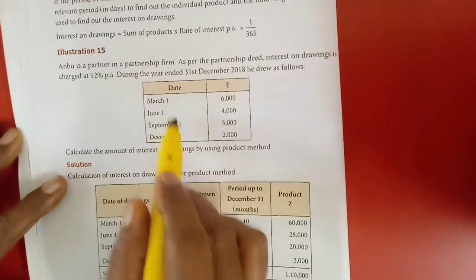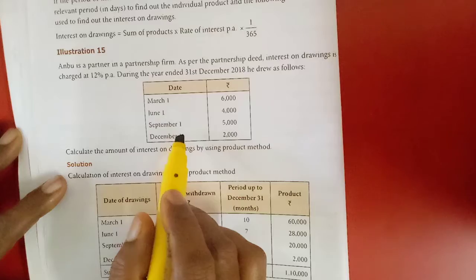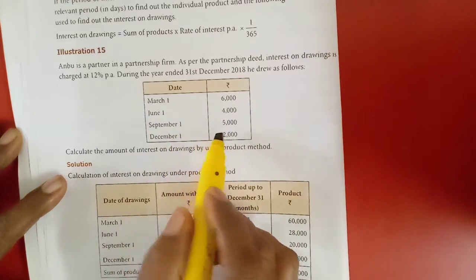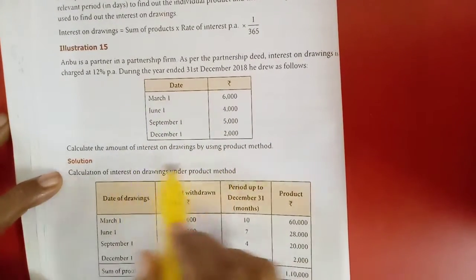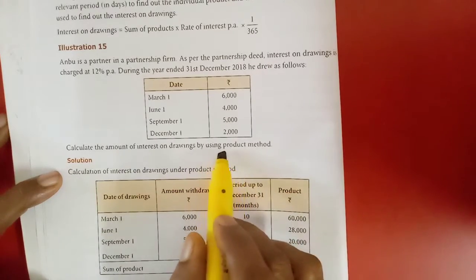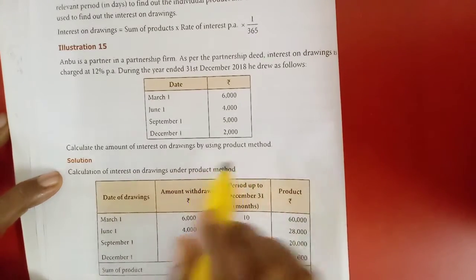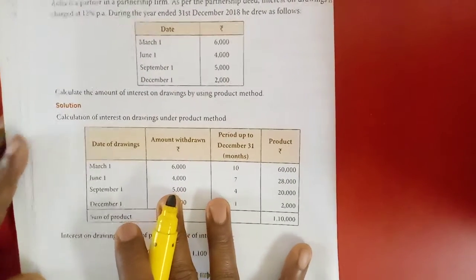You see, it is the same method that we learnt in the direct method. We can calculate the interest on drawings with the help of this product method. Only one problem is given here. If you need to check, we can do that also.